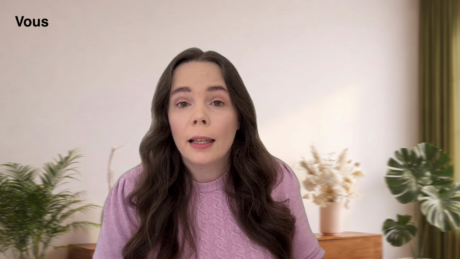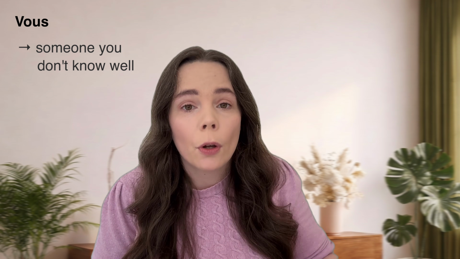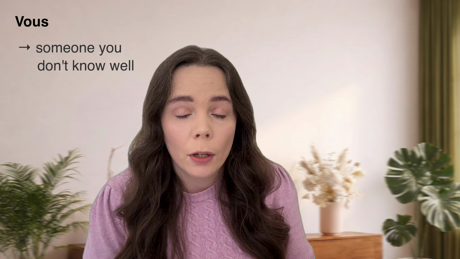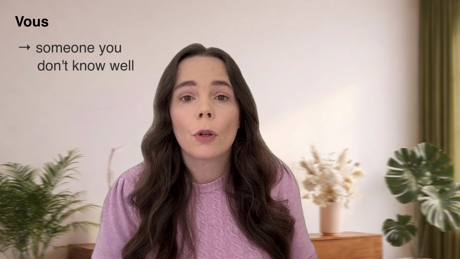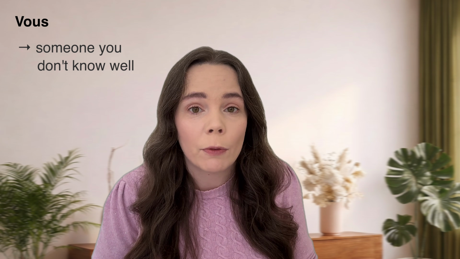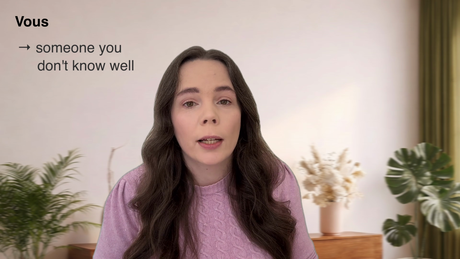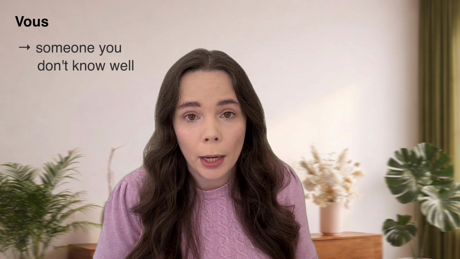Next, let's have a look at vous in a little more detail. So we've already seen that tu means you, but vous also means you. It's just that vous is the one you would use with people you don't know well. So if you're talking to one person you don't know well, you would use vous because that's a form of politeness in French. It's a way of showing respect. Okay? So you need to use vous when talking to a person you don't know well.